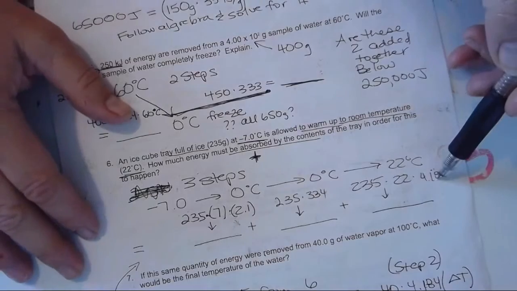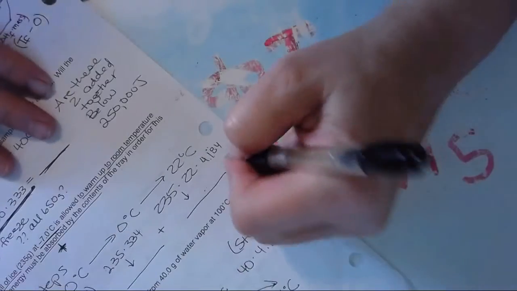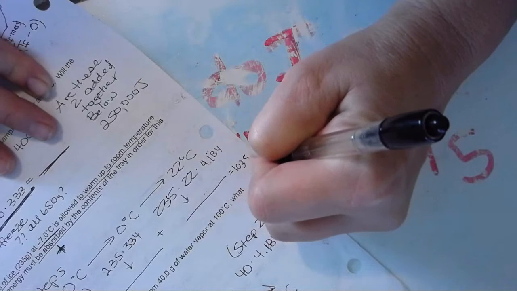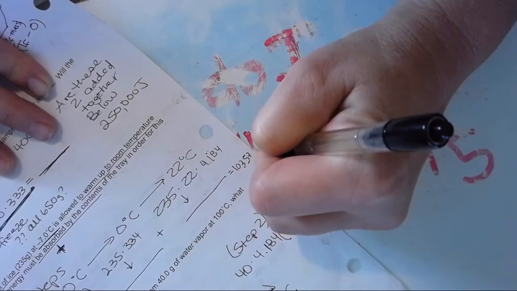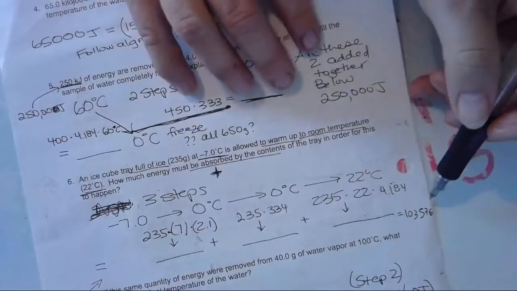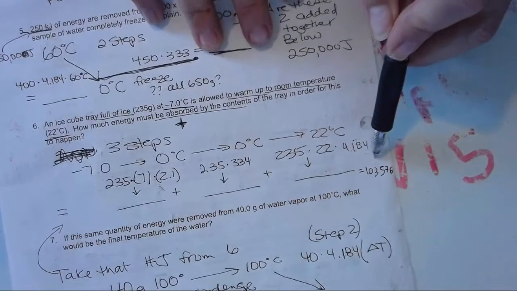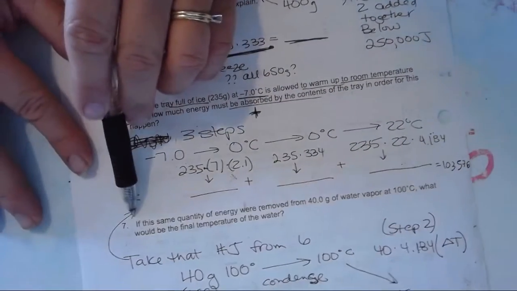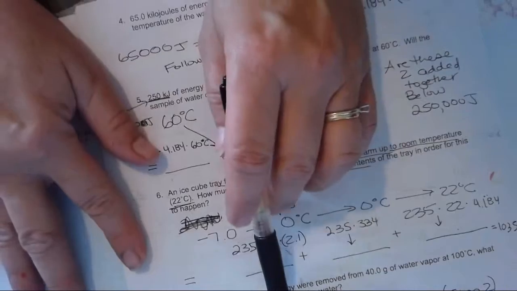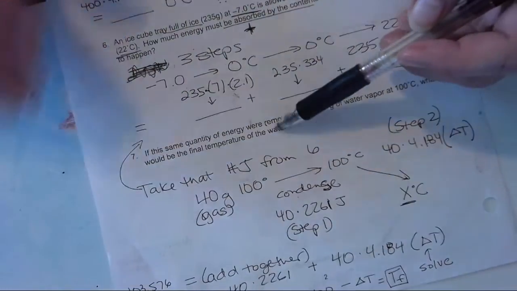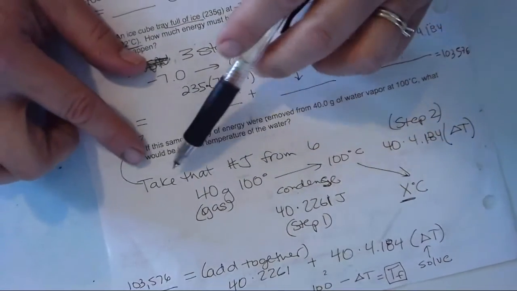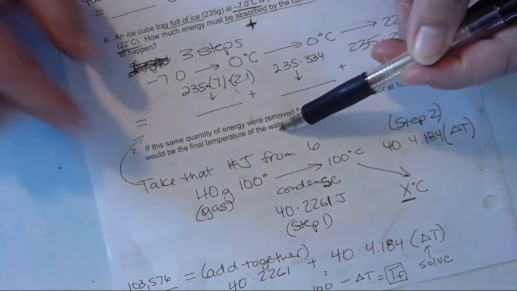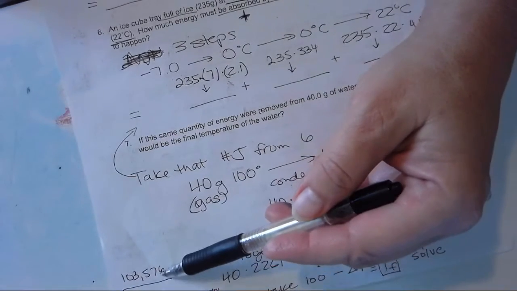Now this final answer actually is 103,576 actually. The reason why I need to know that number is because you're going to take that value, take that heat, and take it down to the very last question. Okay, excuse me on this movement here, trying to work upside down as I teach here, but take the value from number 6 and use it for number 7, which the answer is 103,576 joules.